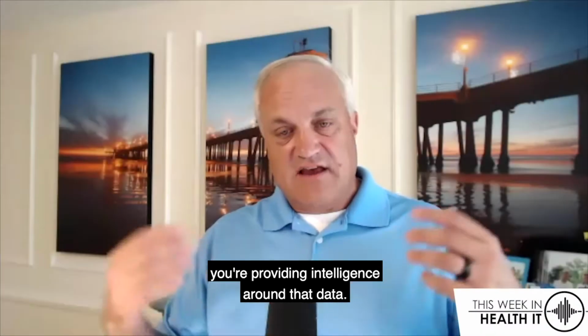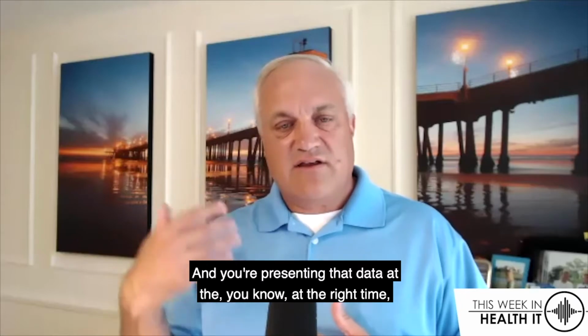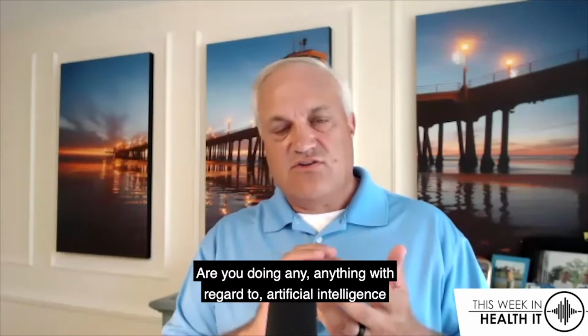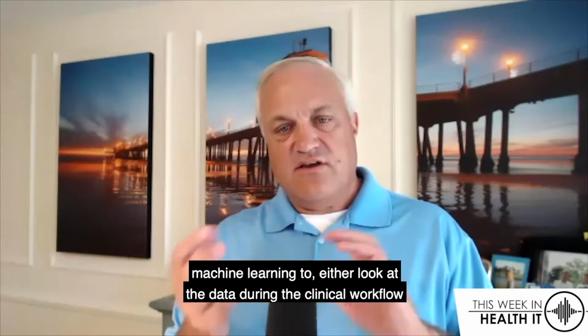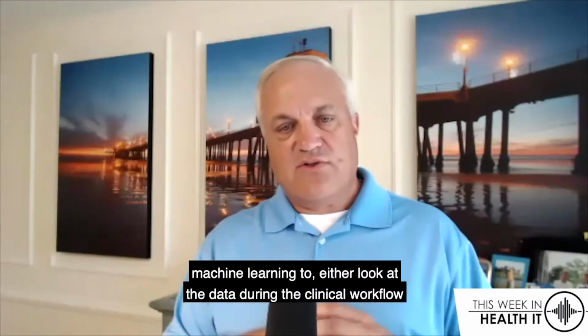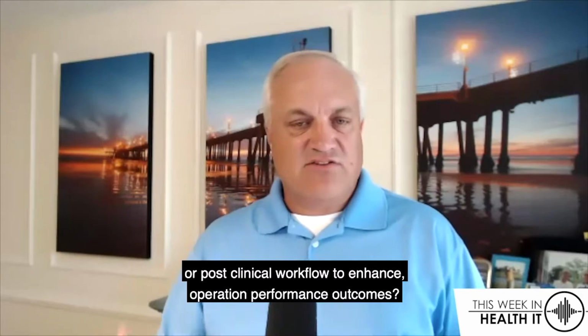You're providing intelligence around that data and presenting that data at the right time, at the point of care. Are you doing anything with regard to artificial intelligence or machine learning, to either look at the data during the clinical workflow or post-clinical workflow to enhance operation performance outcomes?